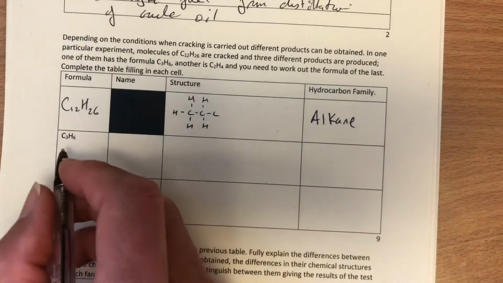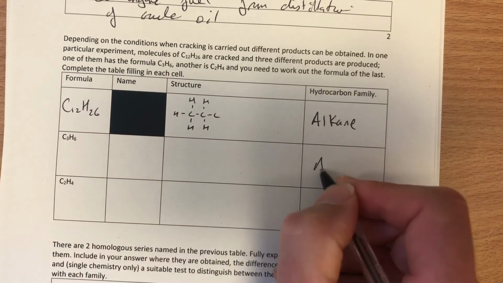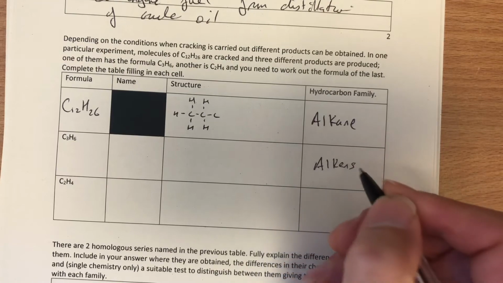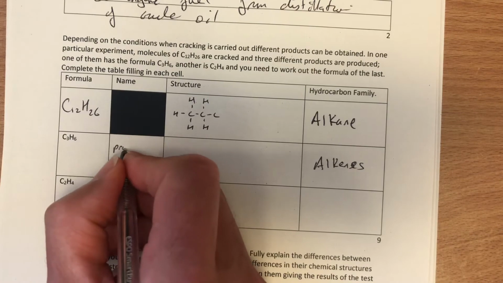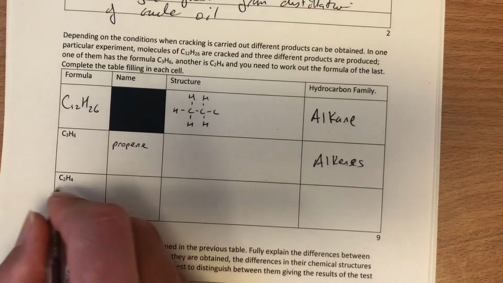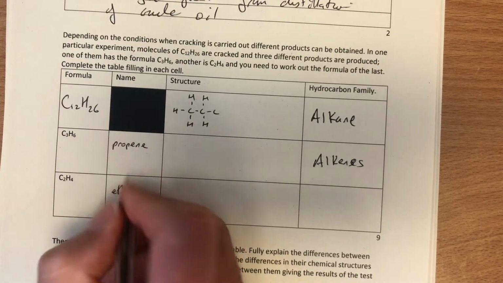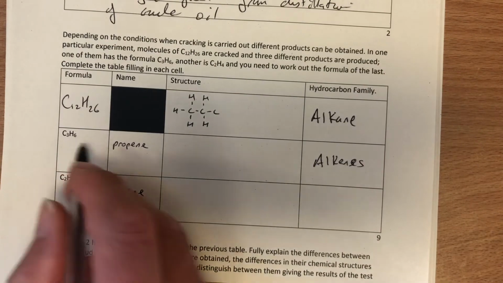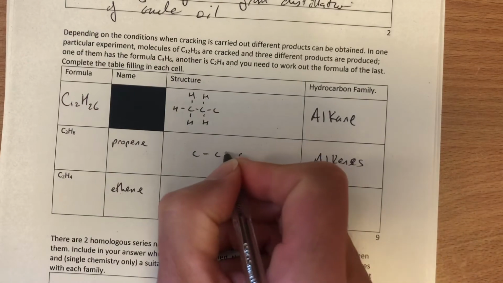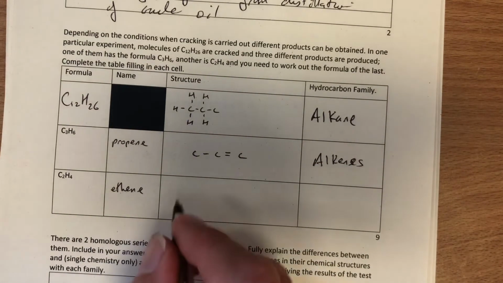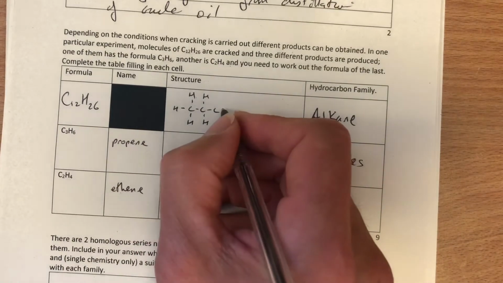Now, other products of cracking are alkenes. So 3 carbons. If you're double award science, you don't need to know that. It's going to be propene. If you're double award science, you don't need to know this one. This one's ethene. If you are a triple award, you do need to know those names. So C3H6, 3 carbons. If it's an alkene, it has a carbon-to-carbon double bond. I'll put it there. Now, carbon only forms 4 bonds. When you're drawing the bonds around this one now, you need to finish this one off, by the way.